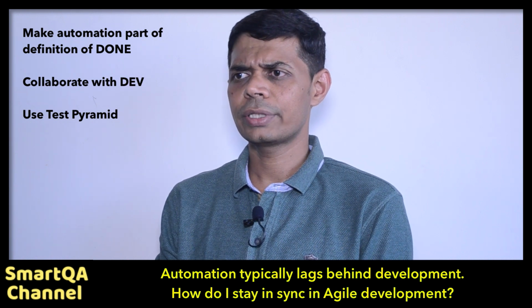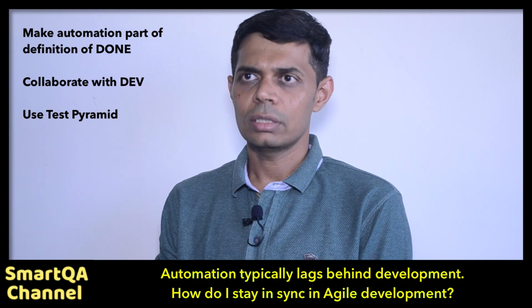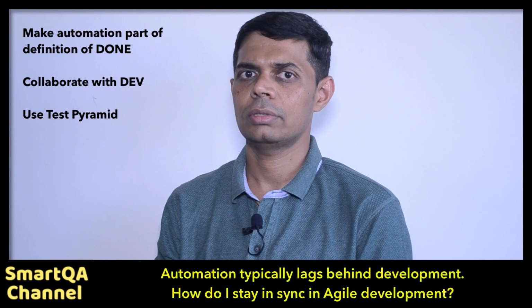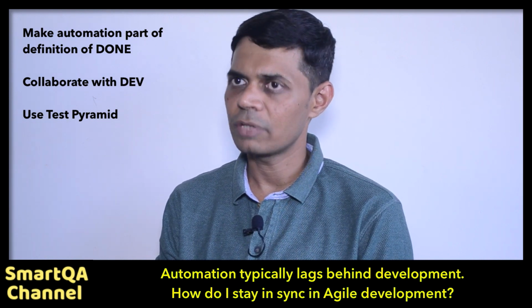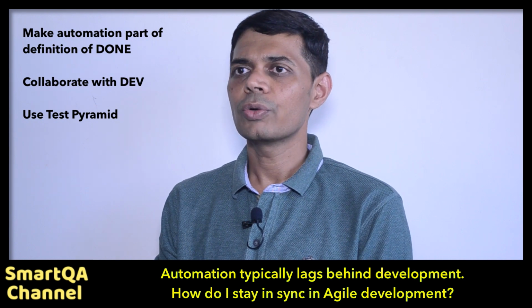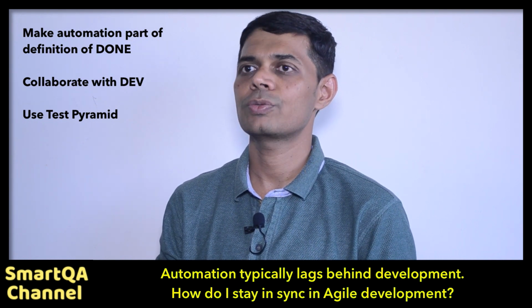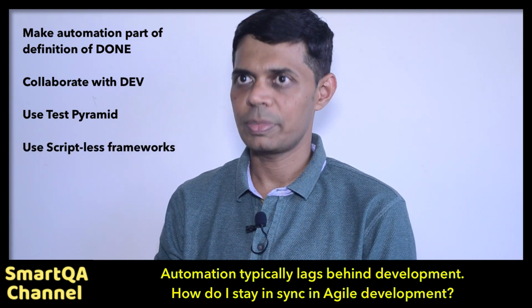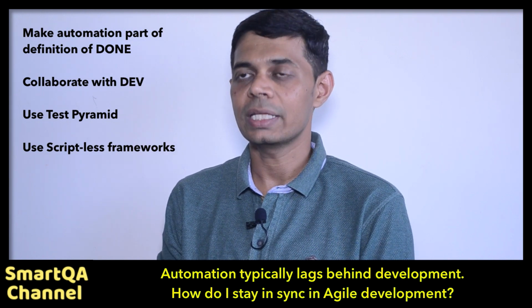So the other aspect is the frameworks. So one of the needs for Agile is faster development, right? So you need to churn out your automation scripts at a faster pace. So how do you ensure your frameworks are supporting it, right? So you need to have frameworks which are probably scriptless, where you can build out automation scripts at a faster pace, and then they're lightweight, so that you don't end up maintaining them, right?